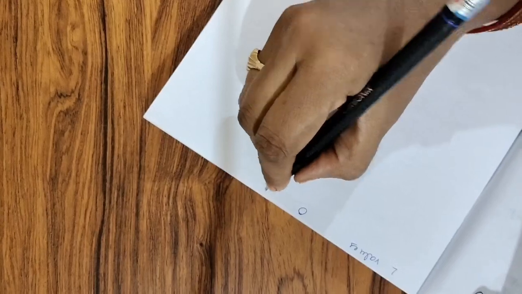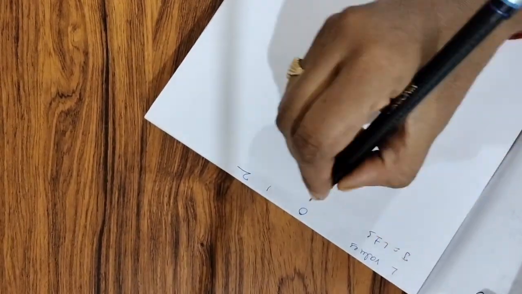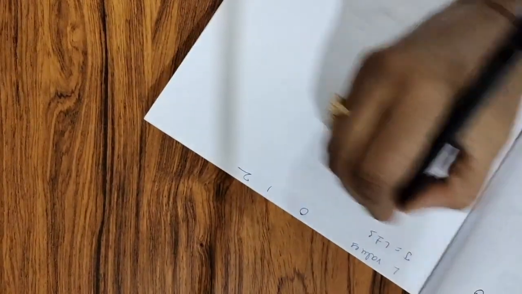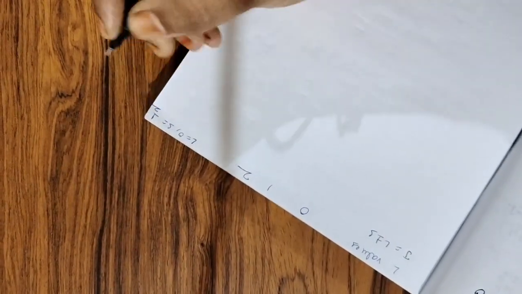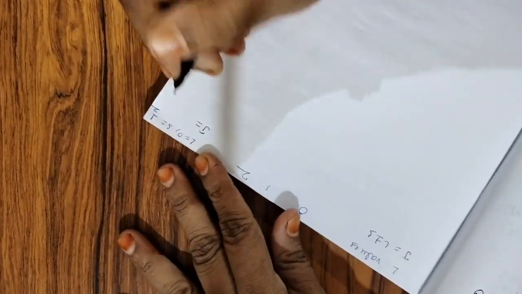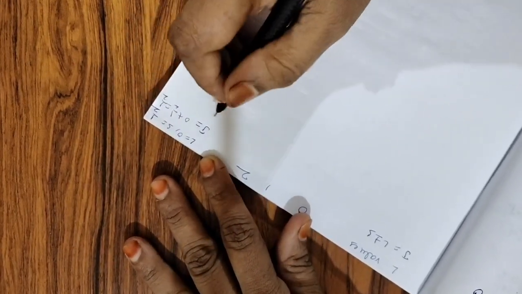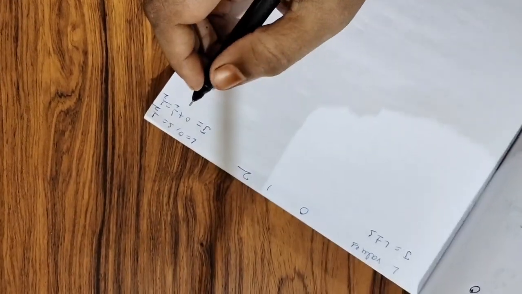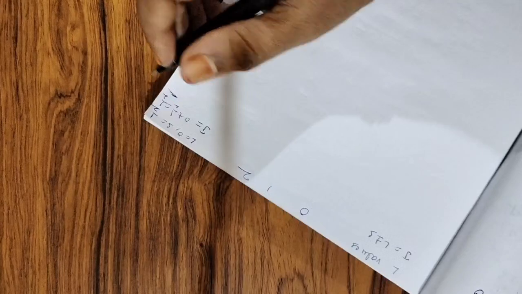L values 0, 1, 2 and J values L plus or minus S. With L equal to 0, S is equal to half. J value, if you do plus, 0 plus half, half. If you do minus also, what you will get? The same half value you will get.